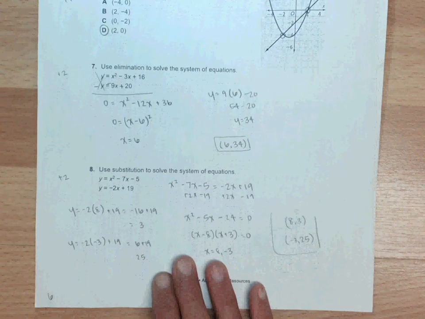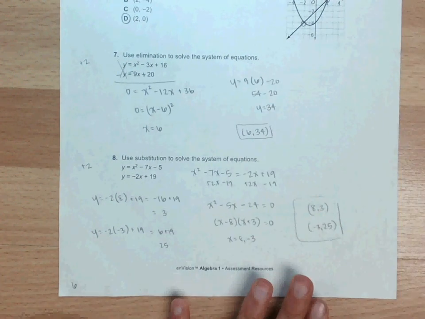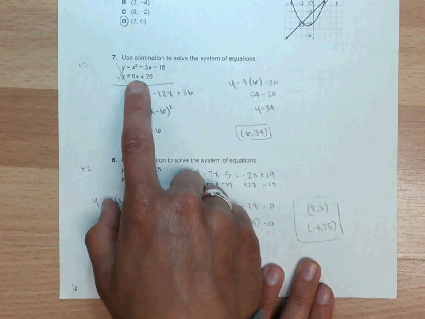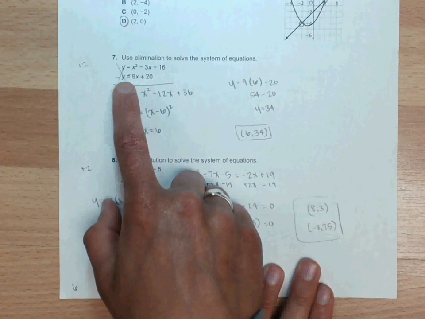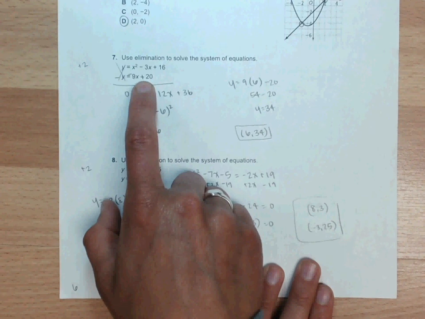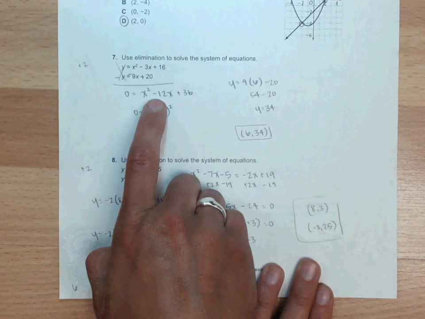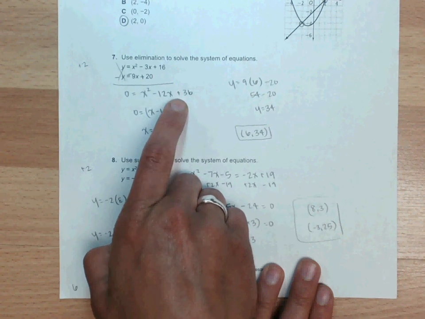And number 7 and 8. Number 7, we're using elimination to solve the system. So we actually need to multiply. I multiplied the second equation by negative 1 to get negative y equals negative 9x plus 20. And then I combined these. So I got 0 equals x squared minus 12x plus 36.